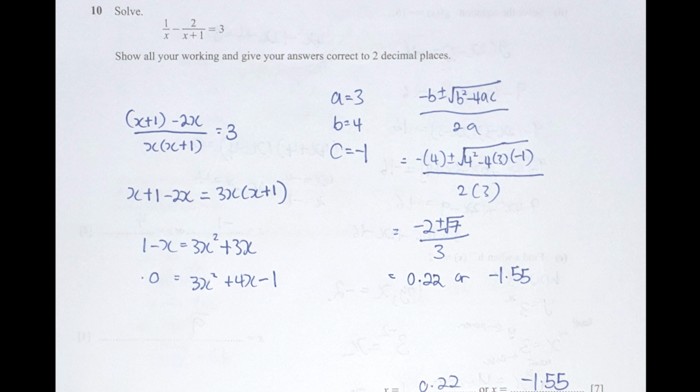You then proceed with the calculation through the quadratic formula. How do I know that? It's because whenever I see the keyword 2 decimal places in an algebra question, you're required to immediately use the quadratic formula. So a is 3, b is 4, and c is -1. By substituting into the quadratic formula, -b plus minus square root of b squared minus 4ac over 2a, you should get your final results as 0.22 and -1.55.